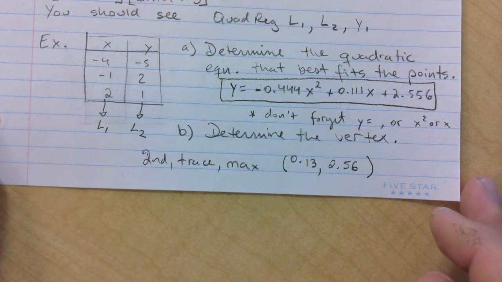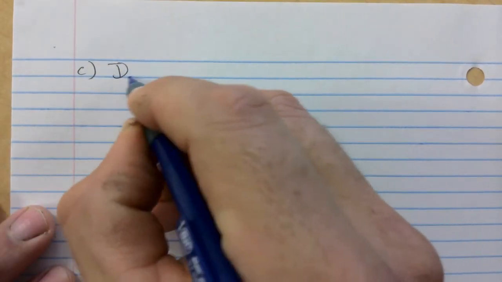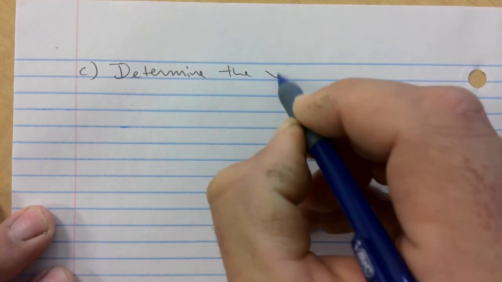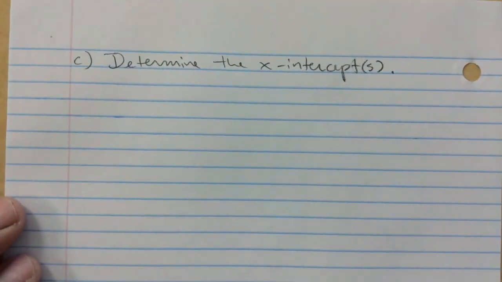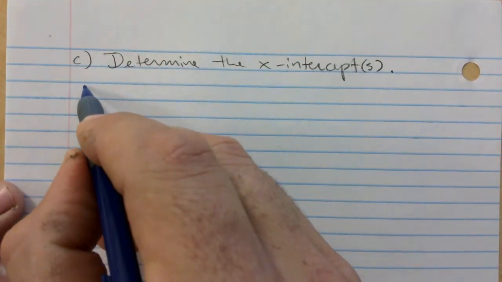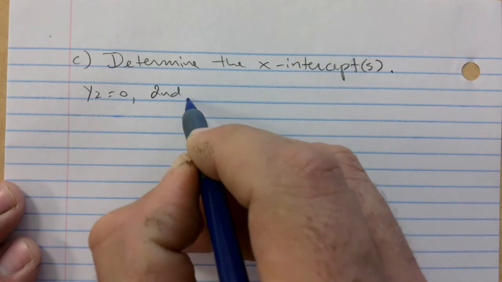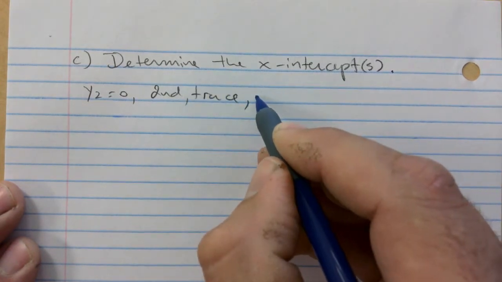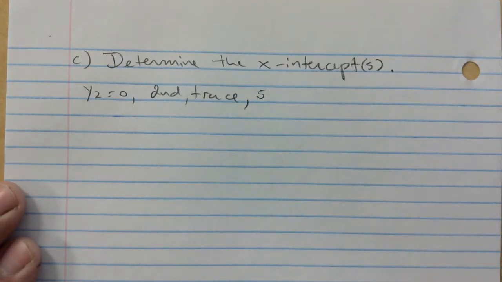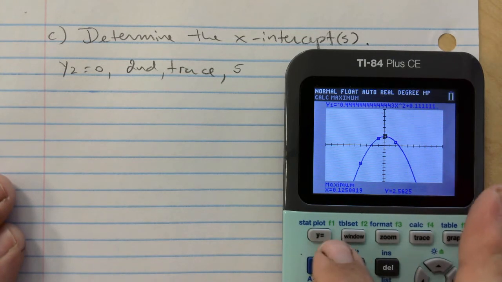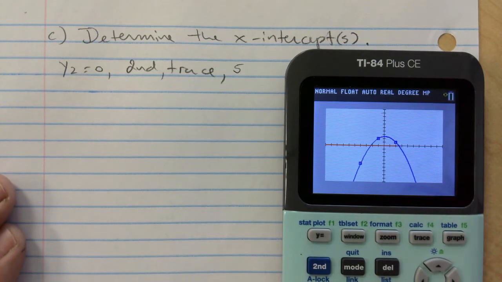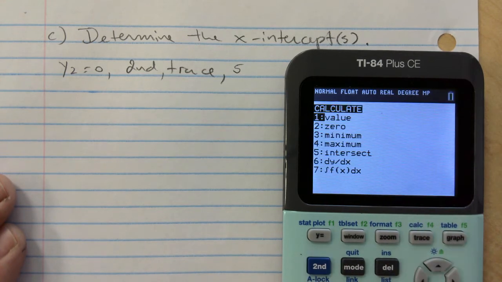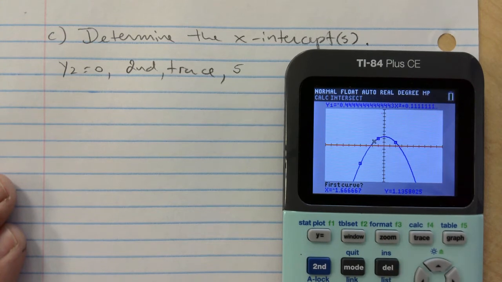I'm going to continue on the back side of my handout. We will determine the x-intercept or the x-intercepts. We know that there are two. You can write down intersect or you can write down 5. It's fine with me. So same thing as before, right? You go to y equals, you make y2 equal to 0, hit graph again, and let's go ahead and find those two. Second trace. There's no context here, so that means that you need to give me both, okay?